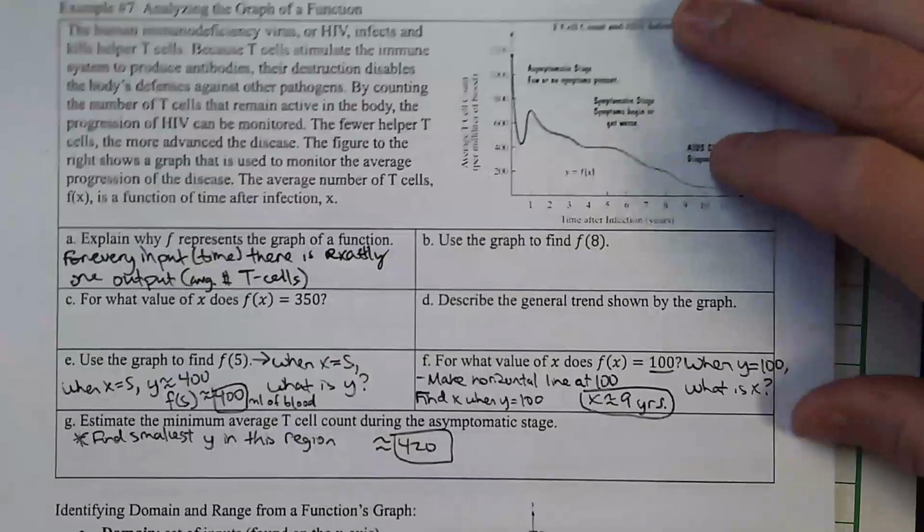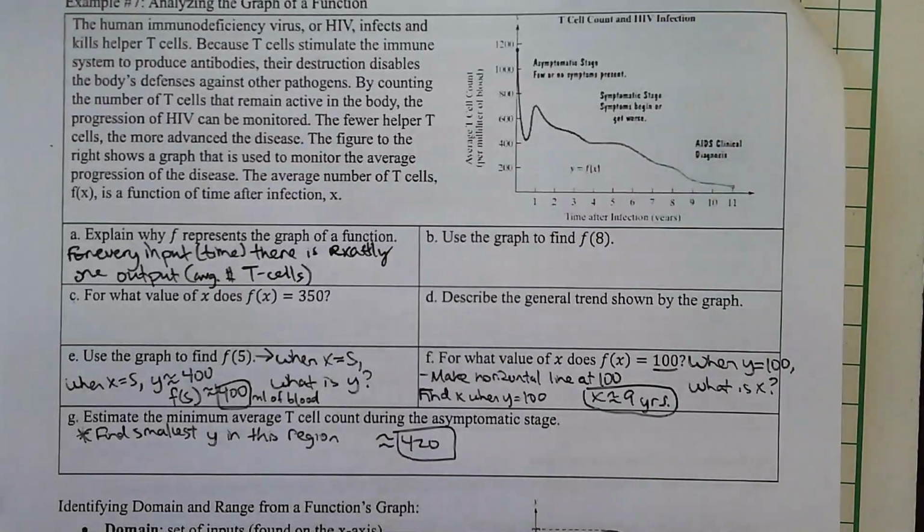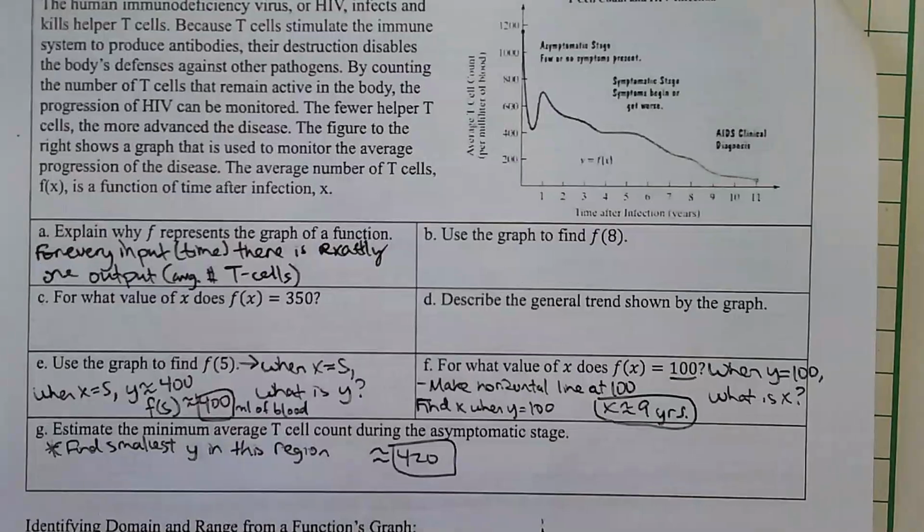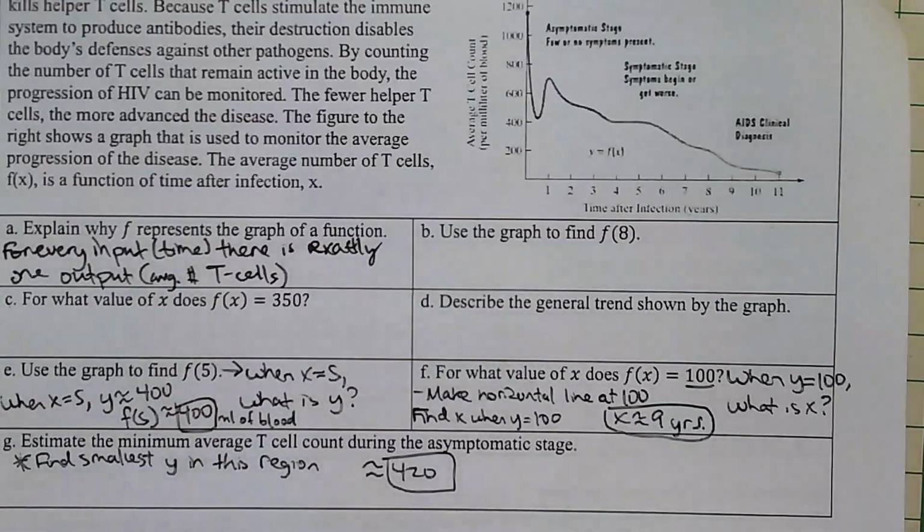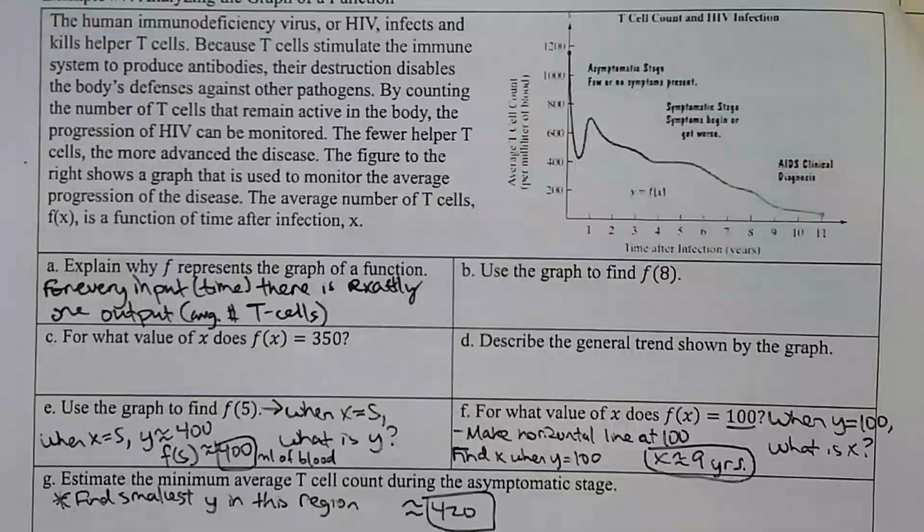Ooh, this gets some interesting stuff here. So for every input, for every x, there's exactly one y. You can go with the vertical line test too, I guess, if you want. That's kind of what it means.